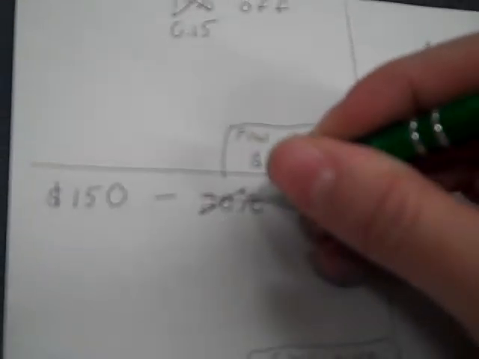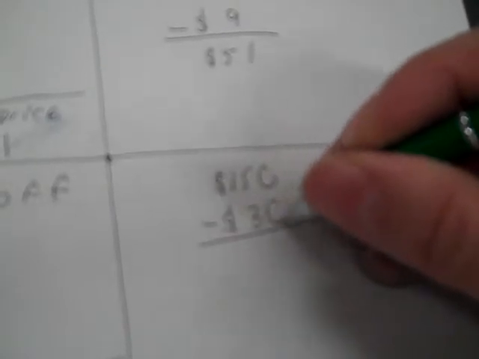So scribble that out, put 0.2, and then we multiply. So 0.2 times 150 gives me $30. Now, you don't want to just put 30 there because that's not the answer. The $30 is how much you get to subtract. So 150 minus 30 is 120.